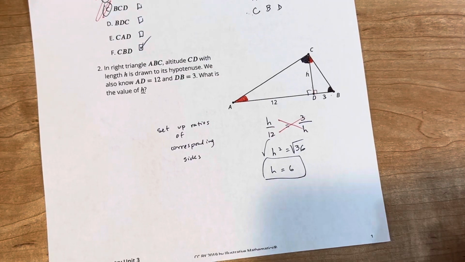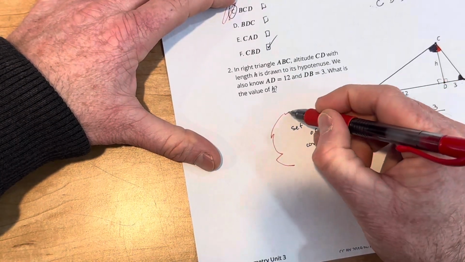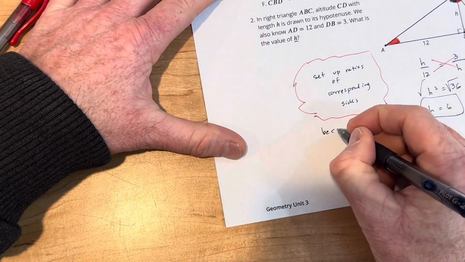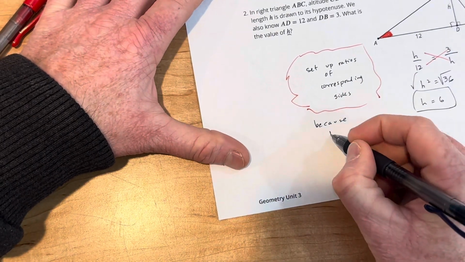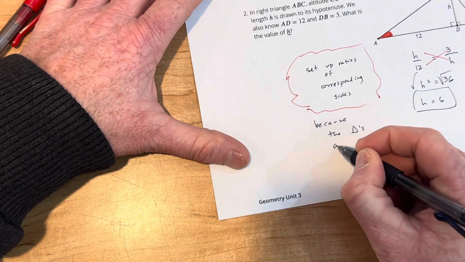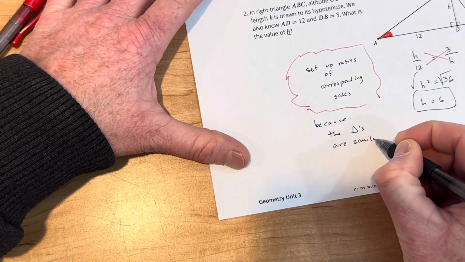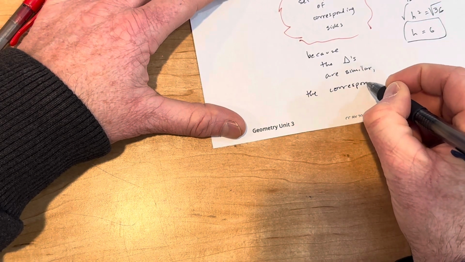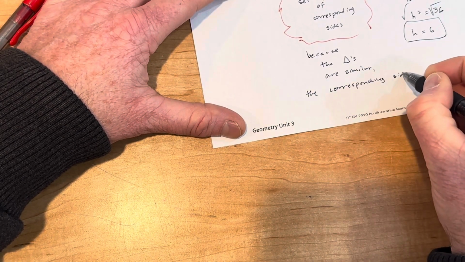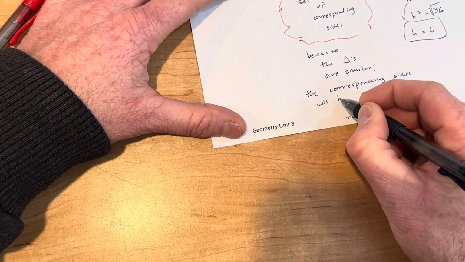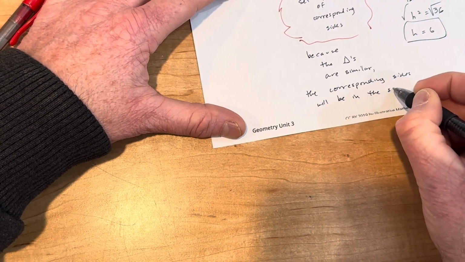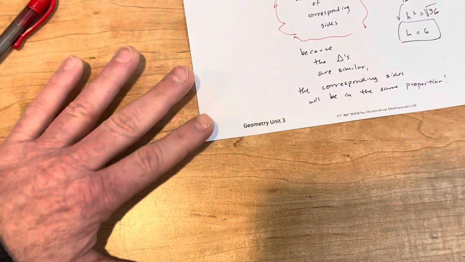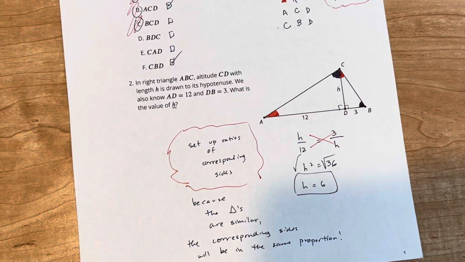Tricky though. Tricky. So the key on this one is to set up the ratios of the corresponding sides, because the triangles are similar, the corresponding sides will be in the same proportion, which we learned a few lessons ago. All right, so H equals 6.